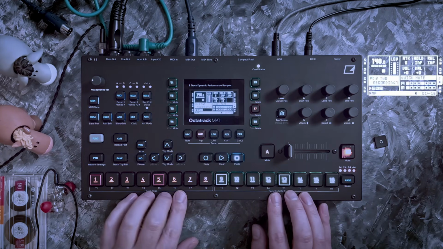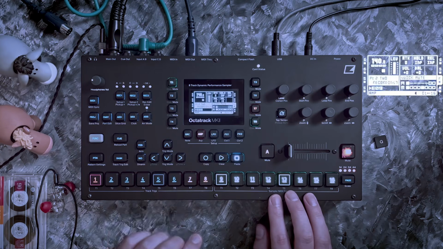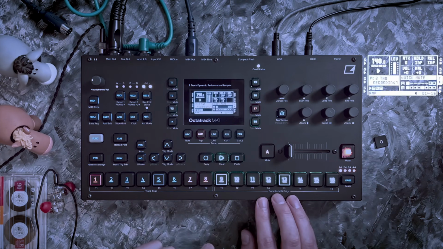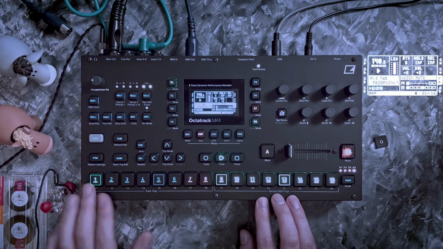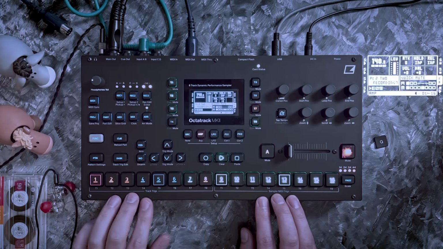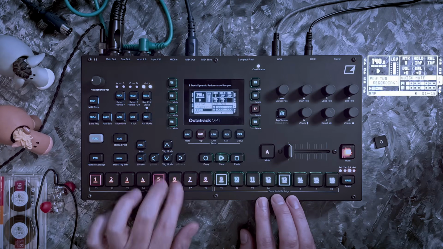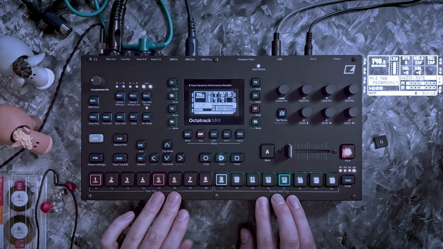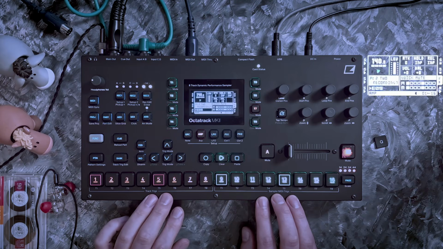Let me just walk you through this setup quickly. Basically, both these patterns have 6 audio tracks. In this case, it's a kick, snare, Tommy subby thing, and then hi-hats. And actually, in this case, track 5 and 6 have nothing on them.